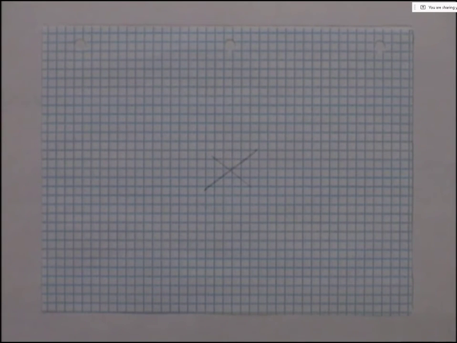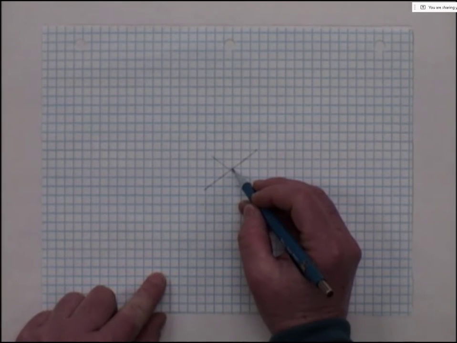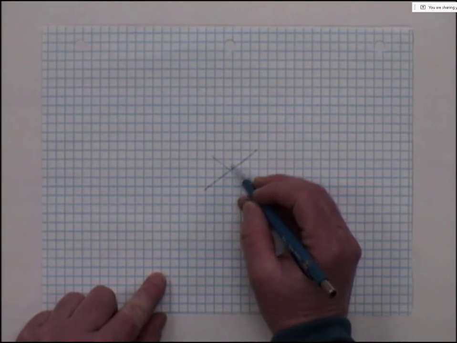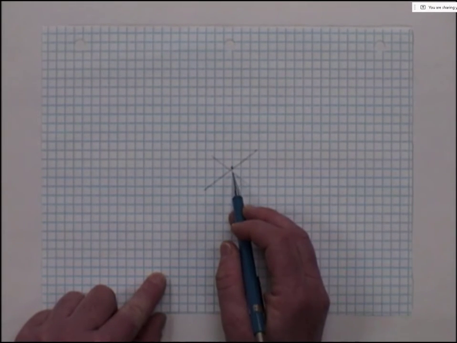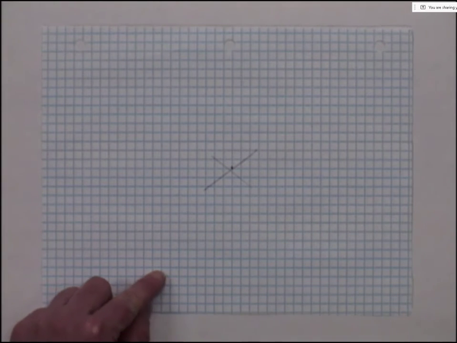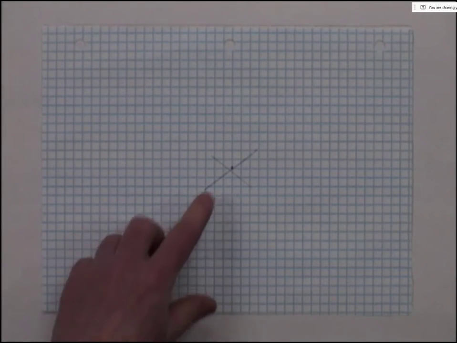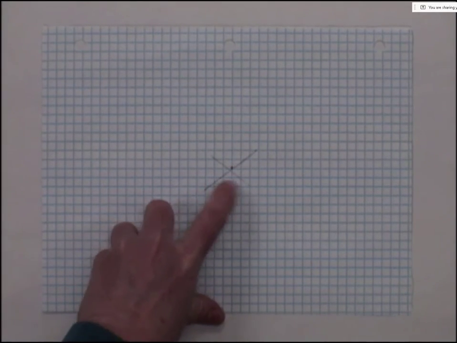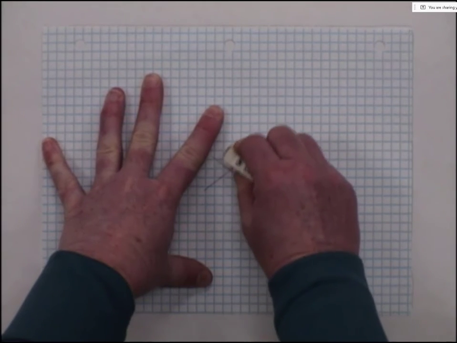So then, once we have our center marks, I'm just going to bump it up to my closest full square. So my closest full square is right here. So I'm going to just put a little dot there to show that that's actually where I'm starting. And we really don't need the X anymore, so before we put a whole lot of marks on our paper, we are going to erase that X.